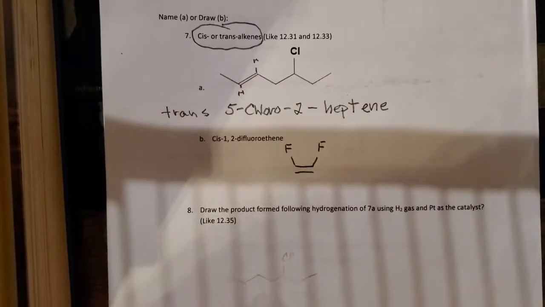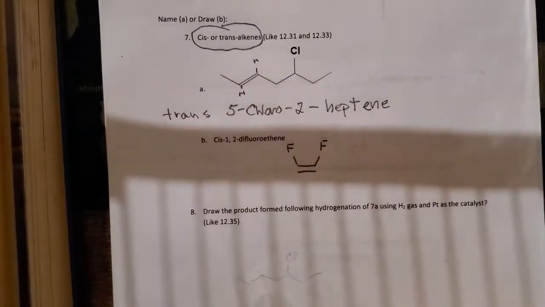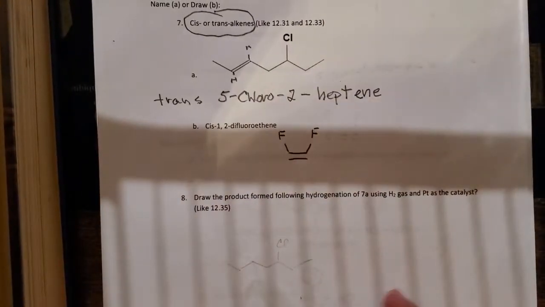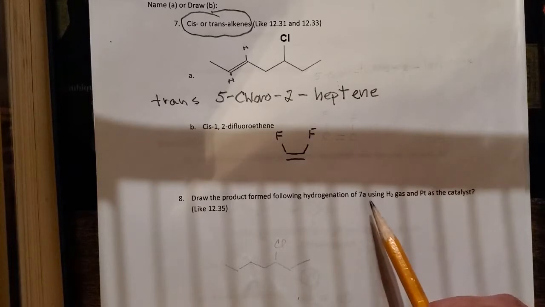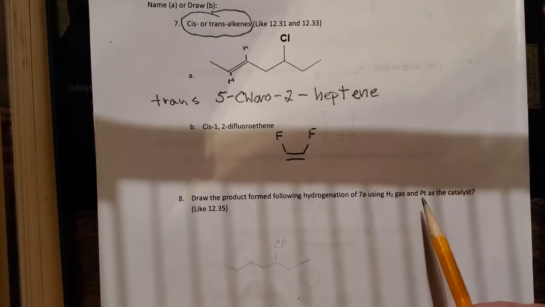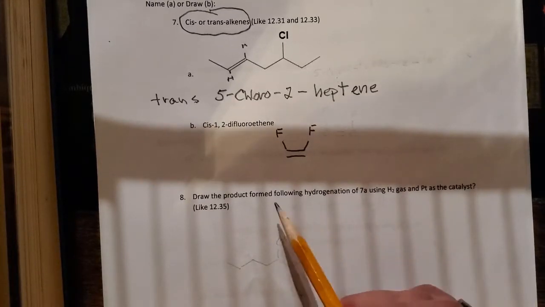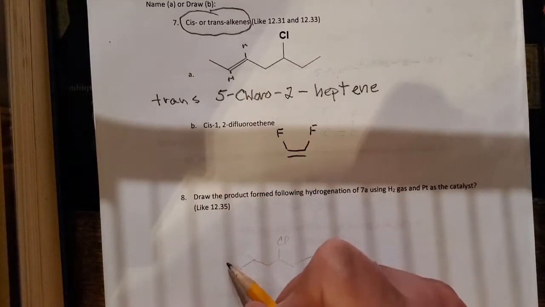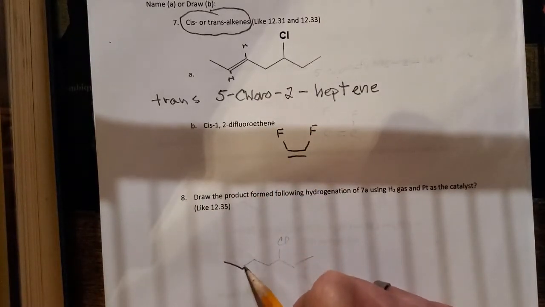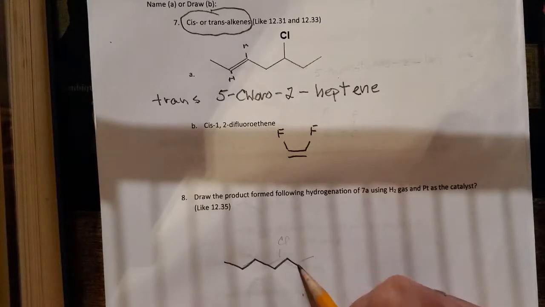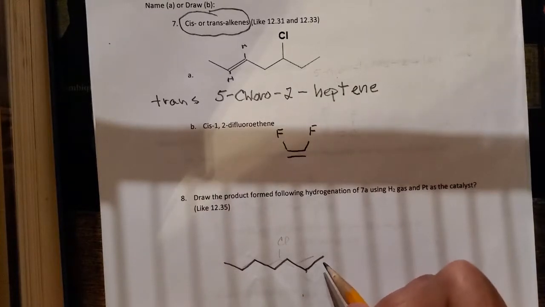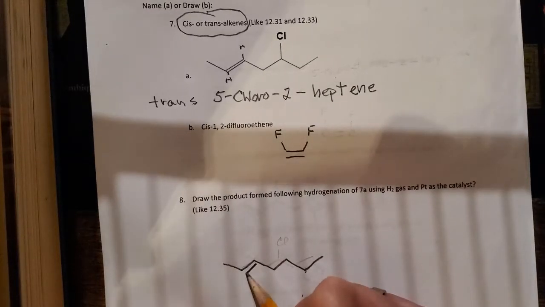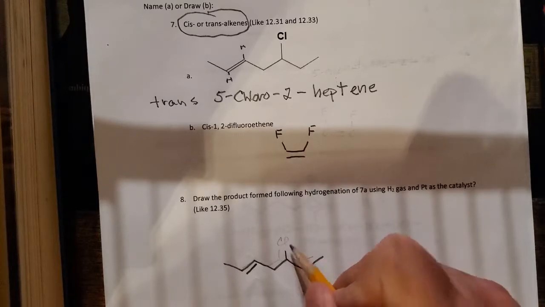Okay, so this question. Draw the product formed following the hydrogenation of 7A using H2 gas and palladium as the catalyst. So 7A is this guy. 1, 2, 3, 4, 5. 1, 2, 3, 4, 5, 6, 7. And the double bond is there, and the chloro is there.